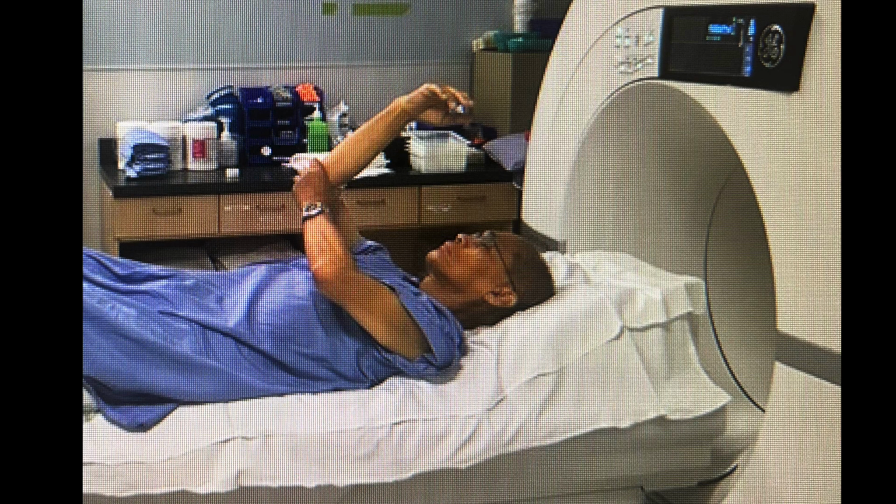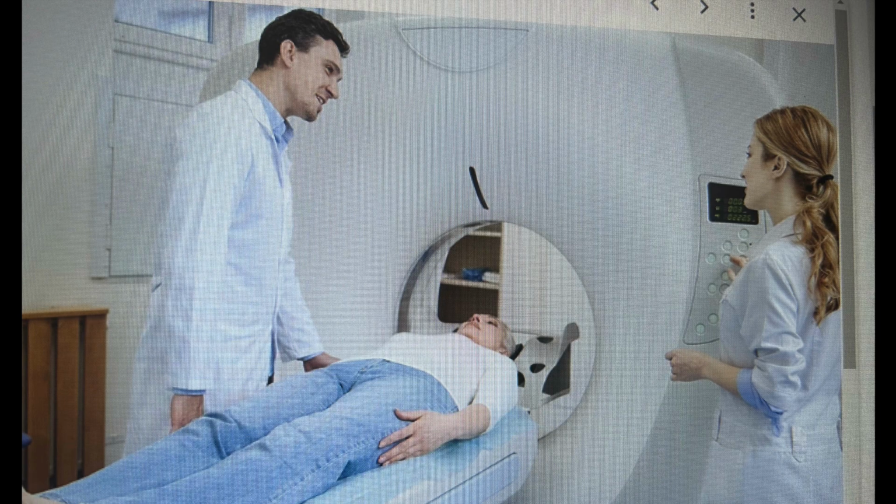When scanning shoulders, you should have your patient positioned like this on the table. Alright, I'm sorry, I couldn't help myself with that. Actually, the patient should be positioned like this, arm down by their side, thumb up towards the ceiling.